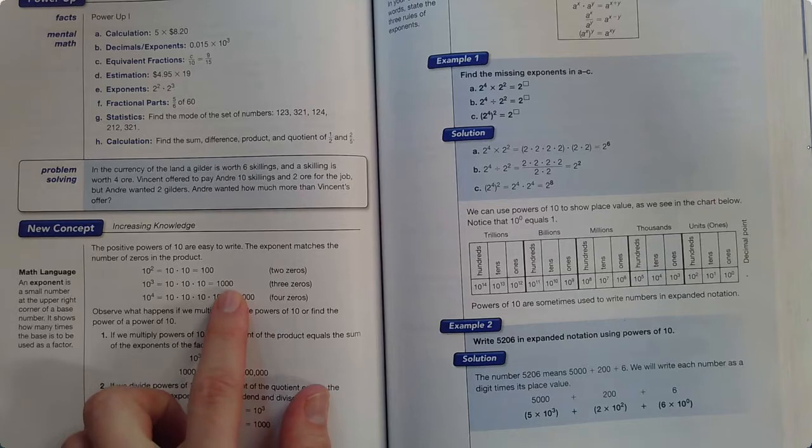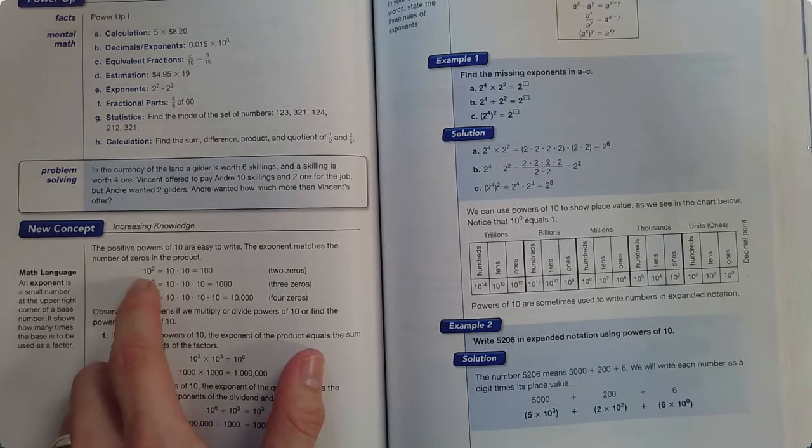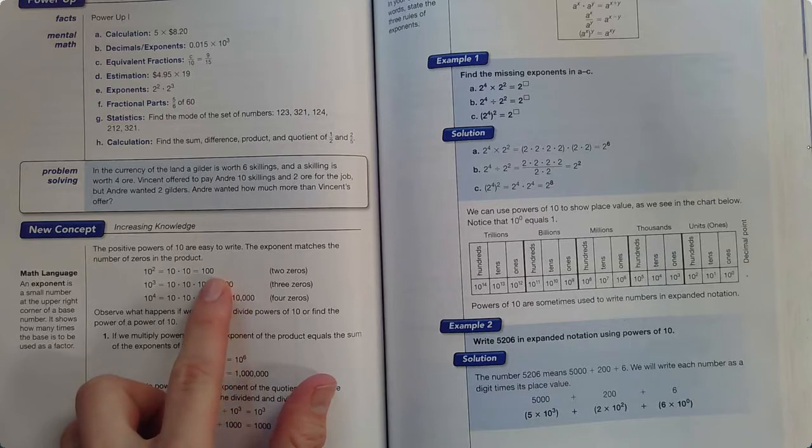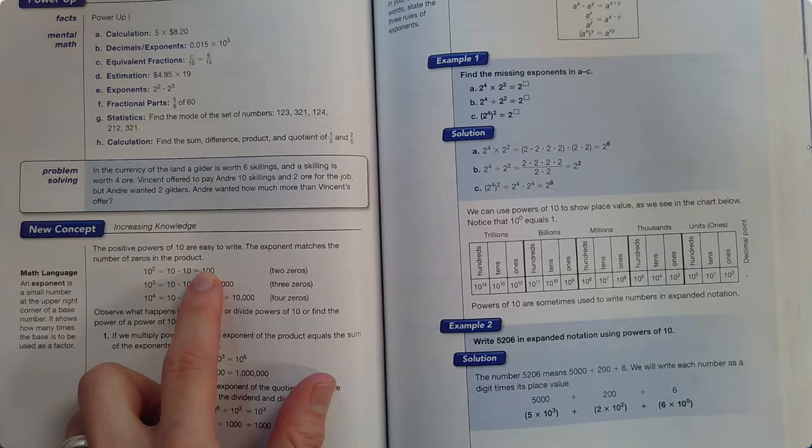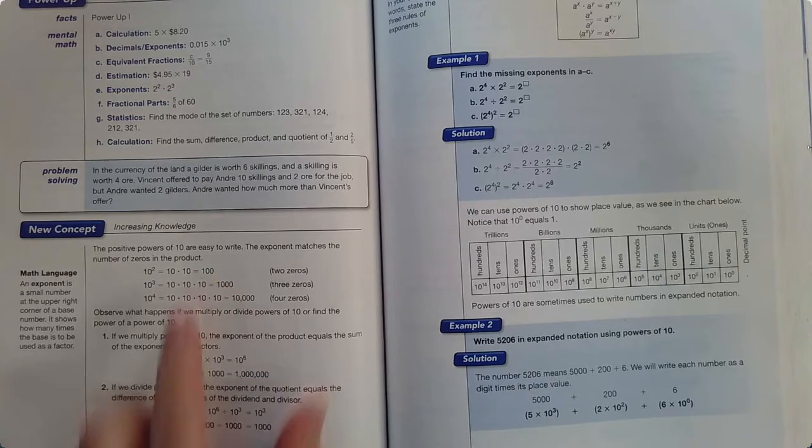Don't make the mistake of thinking 10 to the power of 2, so I add 2 zeros, right? Because that wouldn't give you 100, that would give you 1,000. So you're not adding 2 zeros, there's 2 zeros in it total, okay?